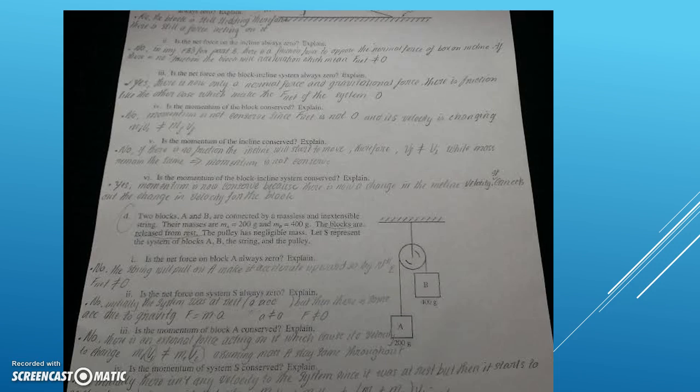Is the net force on the block incline system always zero? Yes, there's now only a normal force and a gravitational force. There is no friction like the other cases, which means that the F net of the system is equal to zero.